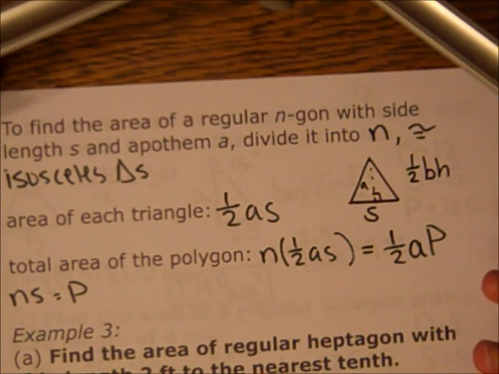Now, why I wanted to do D together is hexagon is a little bit different. It starts out the same, so let's go for it. So a regular hexagon means I have 6 sides. The side length is also 6. So I have a perimeter of 36. So let's start with my central angle.